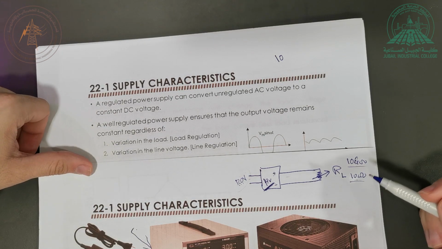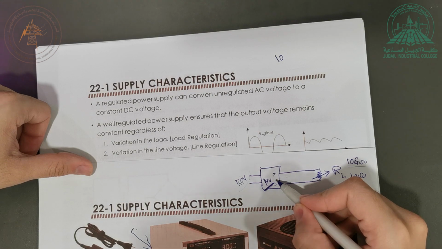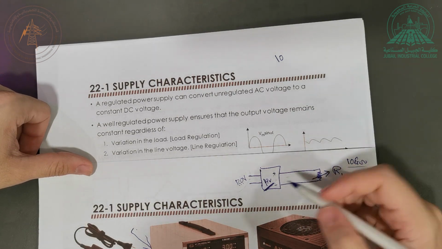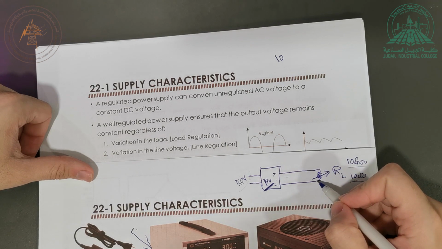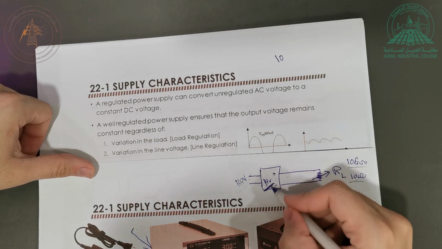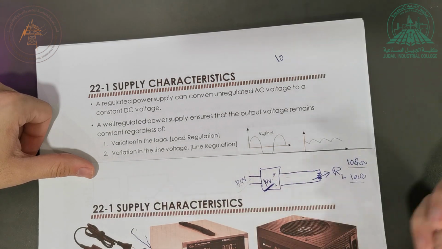The second thing is, remember that this power supply has its own internal resistance, right? And remember, it always depends on the load resistance that I have here. According to the voltage divider rule, this 14 volt, some part of it will go here, some part of it will be lost inside the power supply.